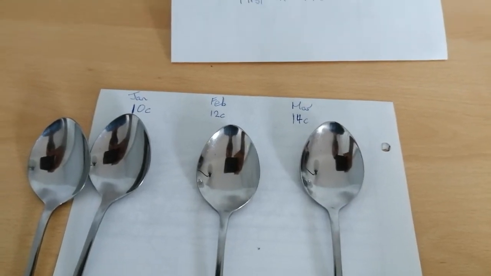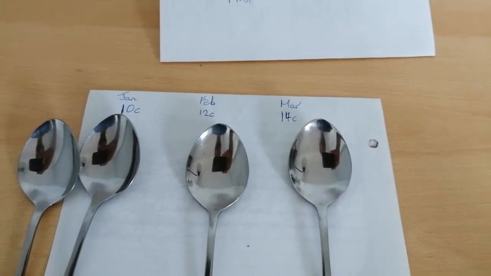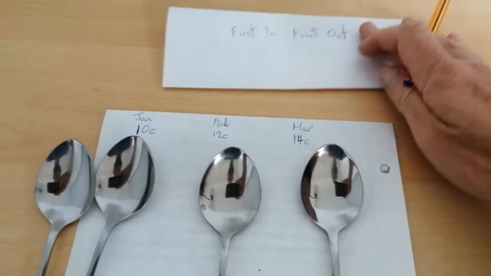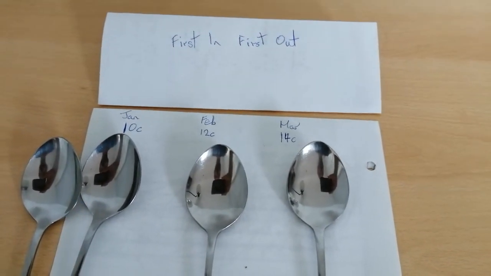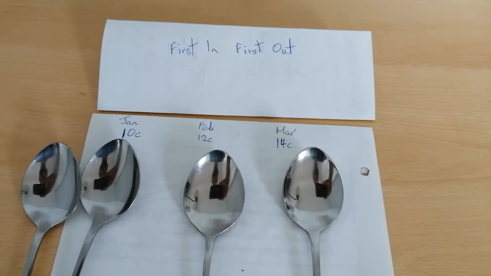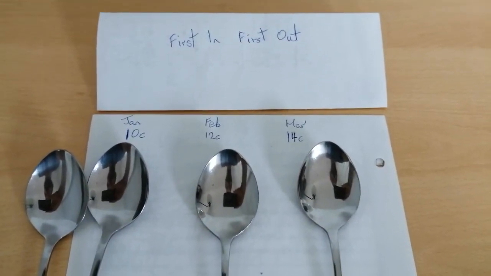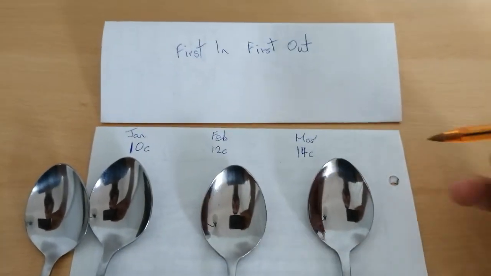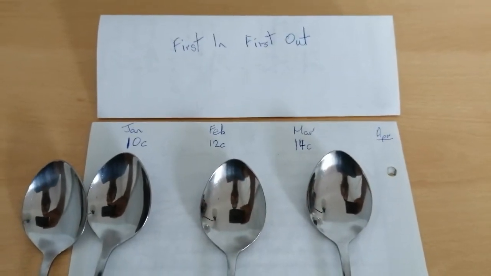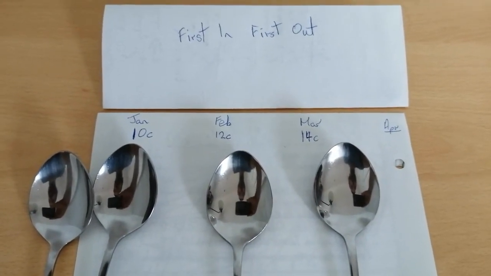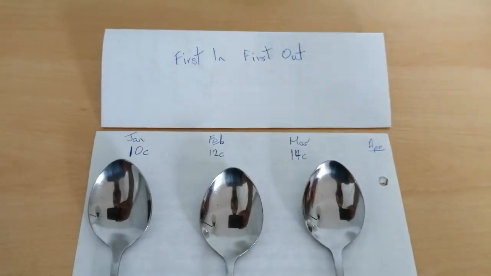Now, in reality, because they're identical, it doesn't matter which one of those you gave to the customer when they came in. But in accounting terms, we must believe that these are the ones that we sold, because it makes a difference to how we value our stock. So here's why it makes a difference. If somebody came in in April, we'll say, and they paid 20 cents and asked for a spoon, and you gave them this spoon and you sold it, then 1 spoon is gone.